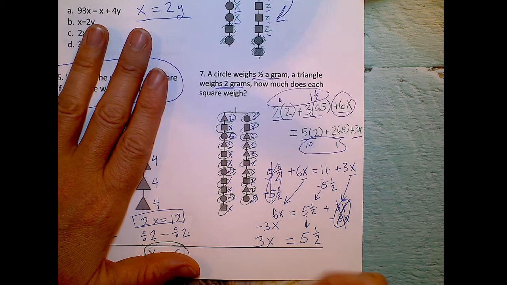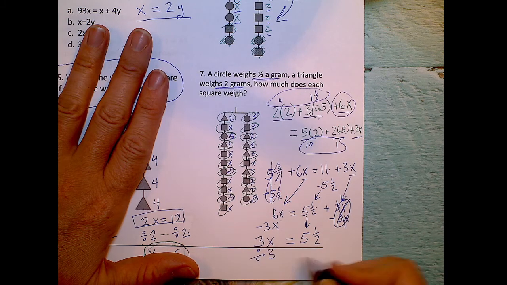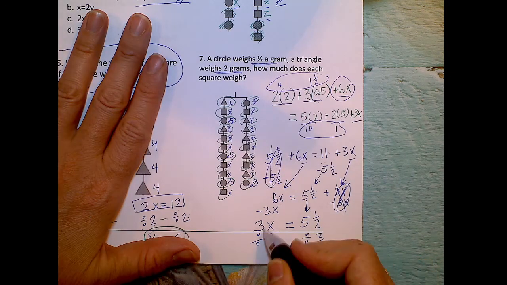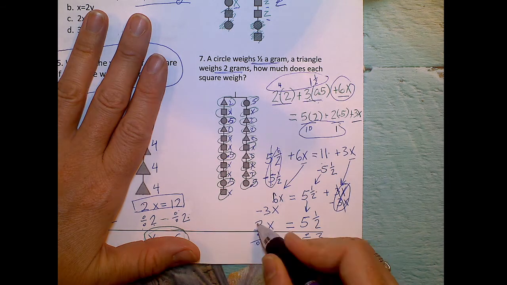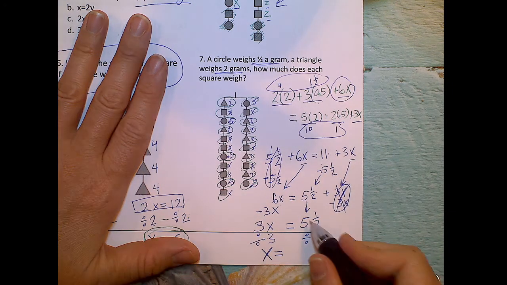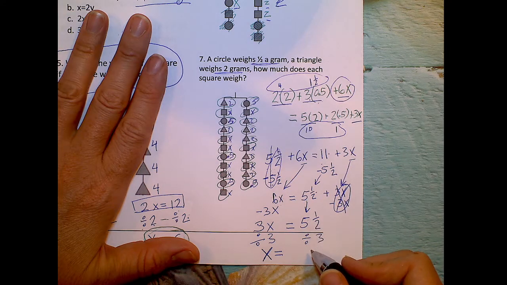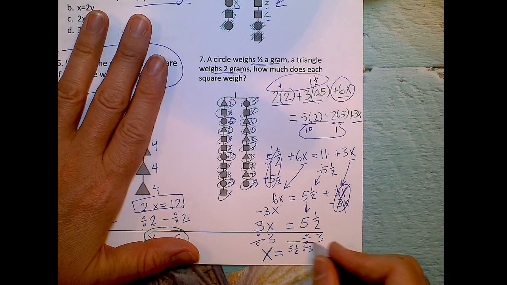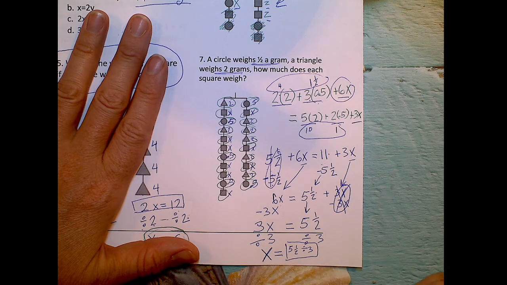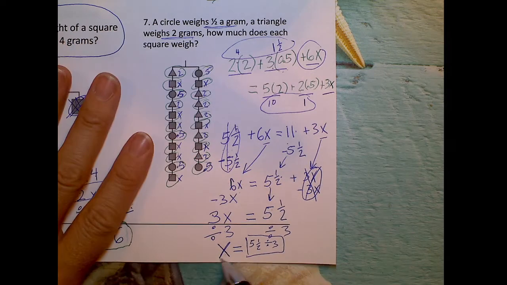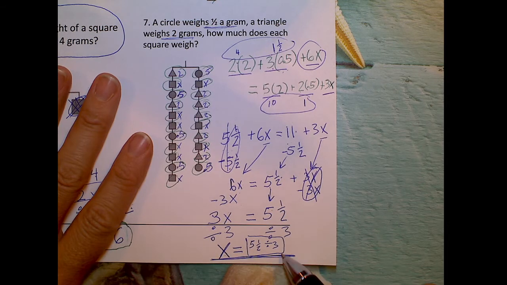All right, the last thing I can do is divide each side by 3. And when I divide each side by 3, then I get 3 divided by 3, that equals 1. So I just have x on the left side. x equals 5.5 divided by 3. Do you remember how to divide these numbers? Looks like I'm out of paper. I'm going to let you do the math to see what x equals, okay? You'll have to do the math.